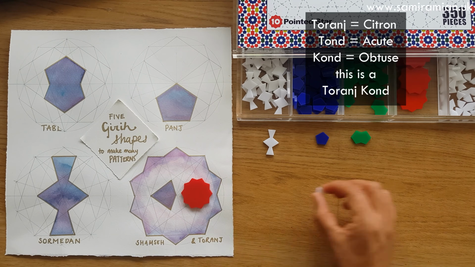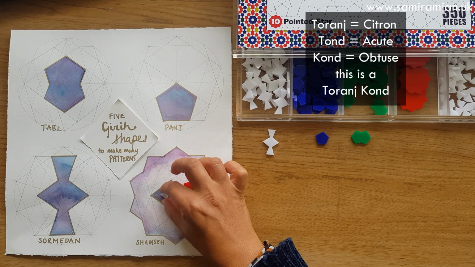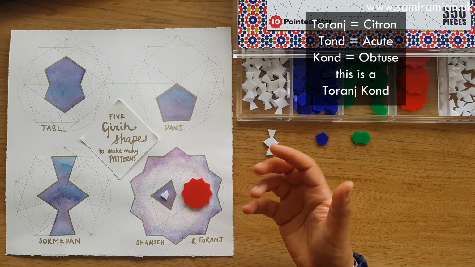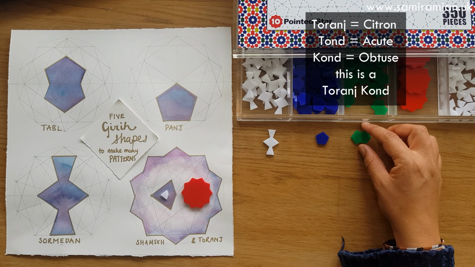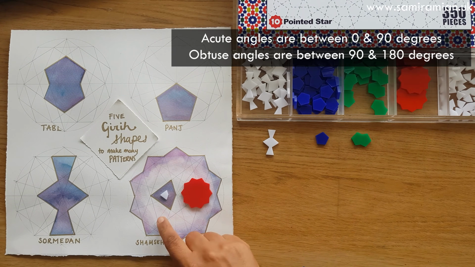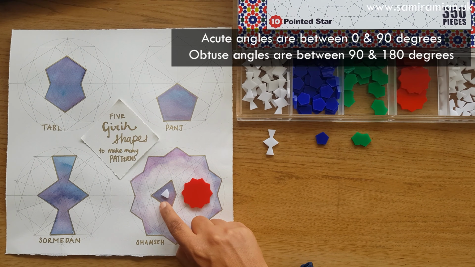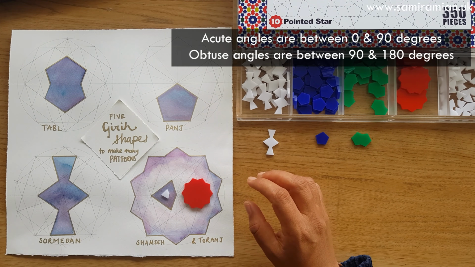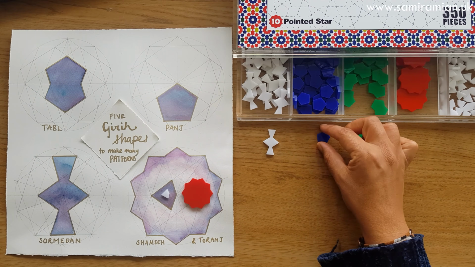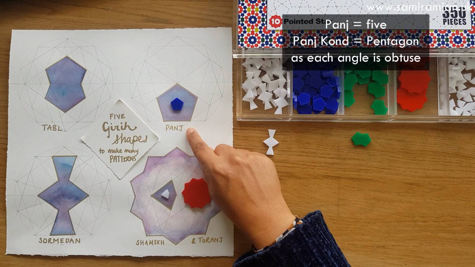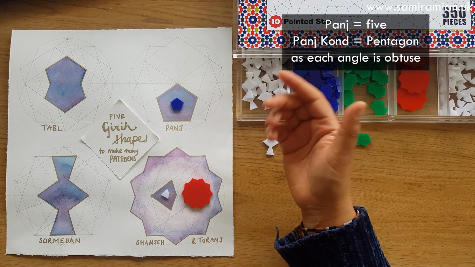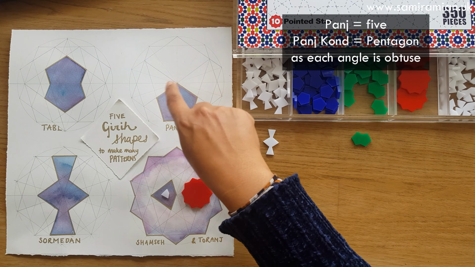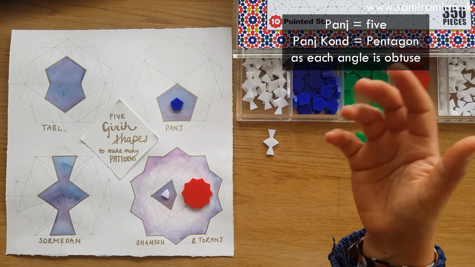The next one is Turanj, and this one is a Turanj Kond, which means obtuse angled Turanj, and Turanj means citron. So you can also get an acute angled Turanj. And just a reminder, in case you haven't been to school for ages: acute means an angle between 0 and 90 degrees, a right angle, and obtuse means an angle between 90 and 180 degrees. So this shape, a pentagon, is called Bunj. Bunj literally means 5, and a little bit more descriptive would be a Punj Kond. So therefore you can see the word Kond being used to describe the 5 angles that are all obtuse.